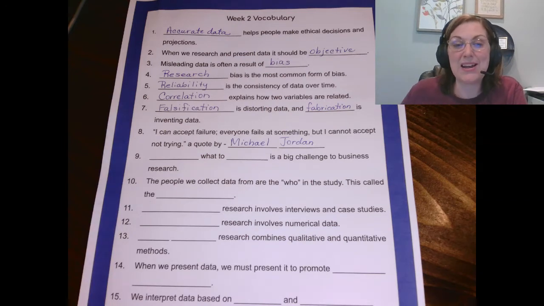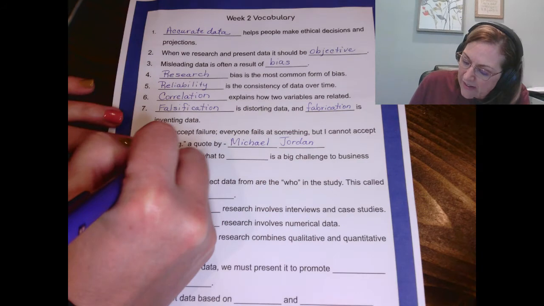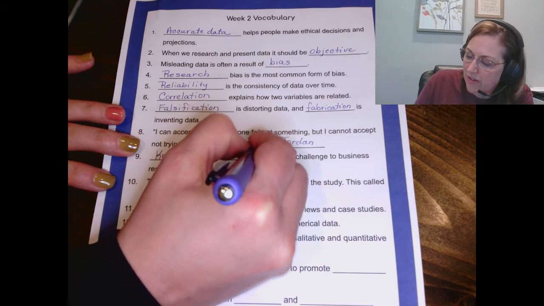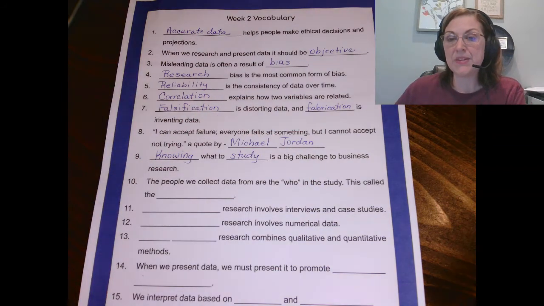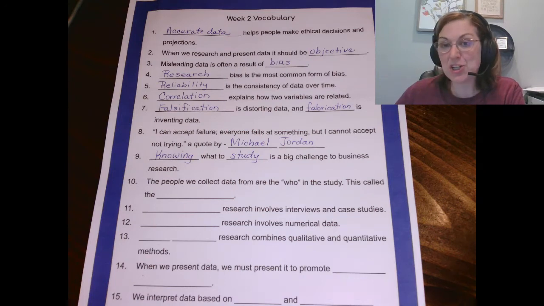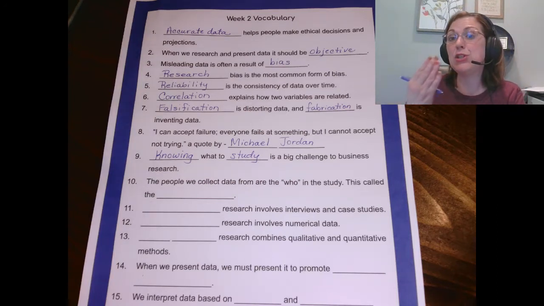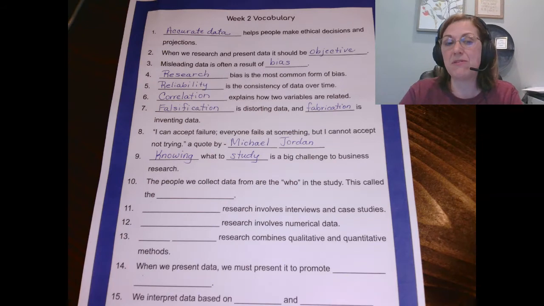Let's continue on with number 9. Knowing what to study is a big challenge to business research. So let's say we have a shipping problem, right? And we're not sure exactly what the problem is, other than we're just not getting product out on time to our clients, to our customers. And so knowing what to study, what to research, what to figure out is a big challenge. And so we have to do that first, right? We have to decide what the study should be before we can continue on.